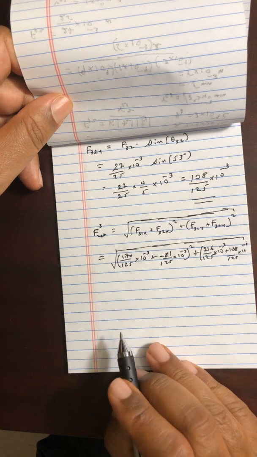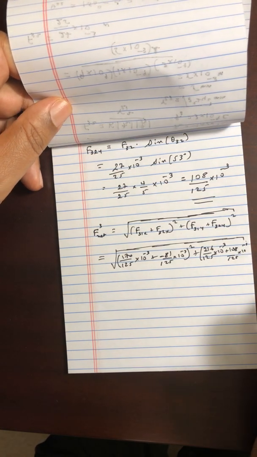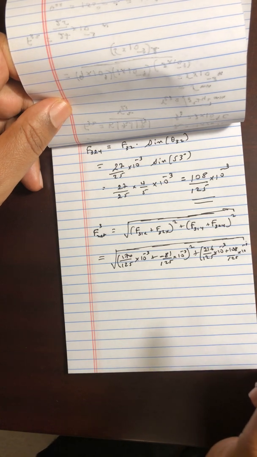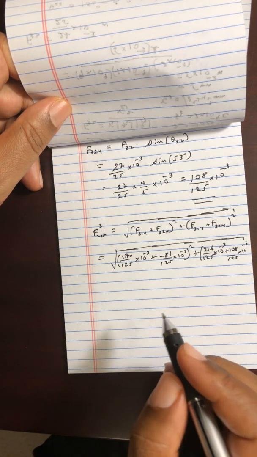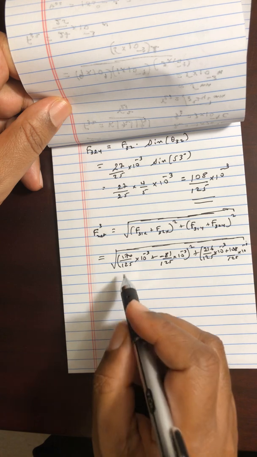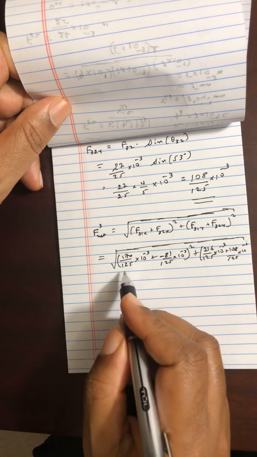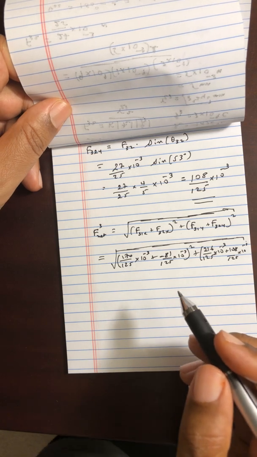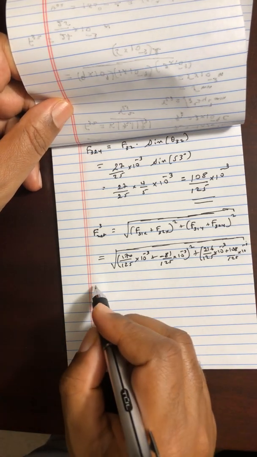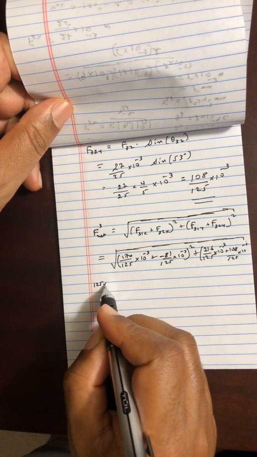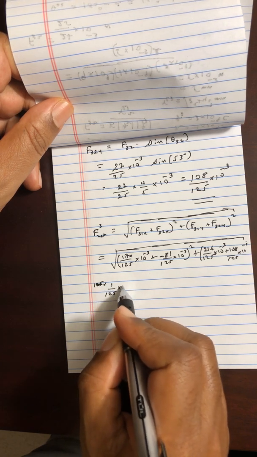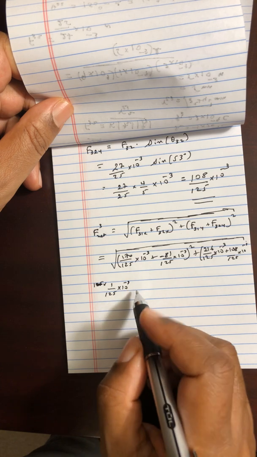Okay, we have to calculate this one, the squared. So as you can see, we can factor out this one. They're squared, so 1 over 125 times 10 to the power negative 3 can be factored out.